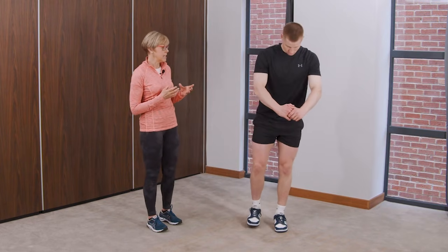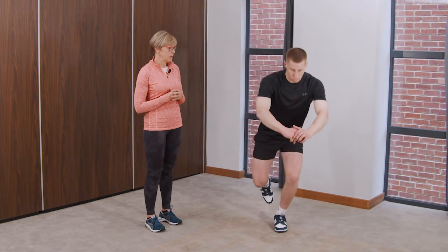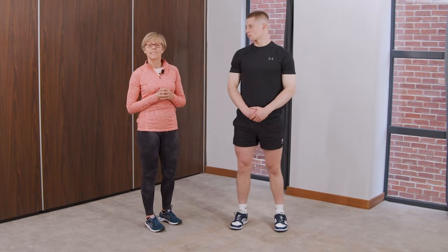And always this comparison side to side, particularly if we're dealing with a one-sided dysfunction, a problem associated with one arm, then we're intrigued to know if there are any differences from side to side.